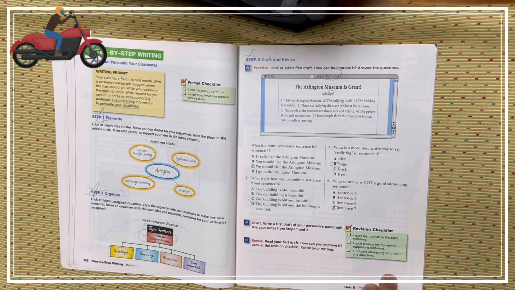Step 3, draft and revise. Section A, practice. Look at Jake's first draft. How can you improve it? Answer the question. The Arlington Museum is great. I like the Arlington Museum. The building is old. The building is beautiful. There is a really big dinosaur exhibit at the museum. The people at the museum are always nice and helpful.